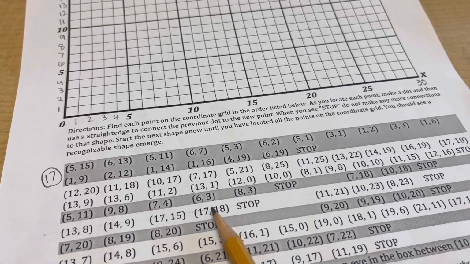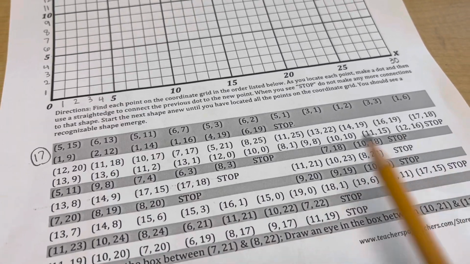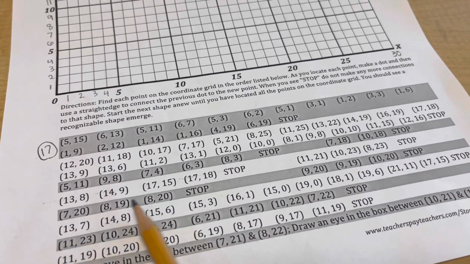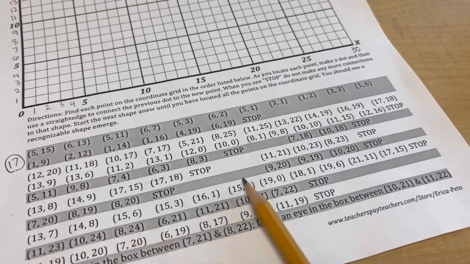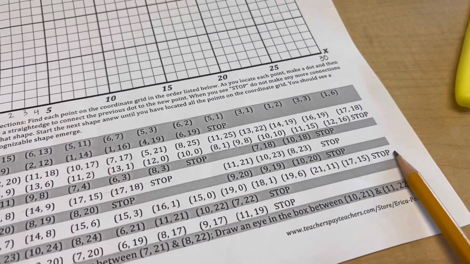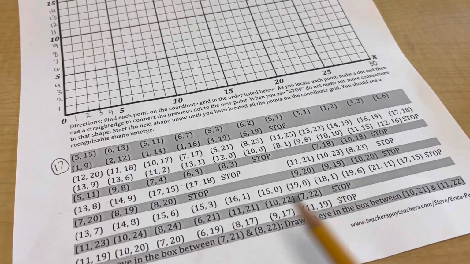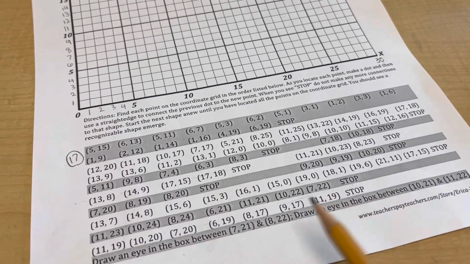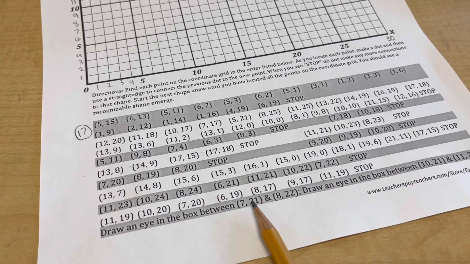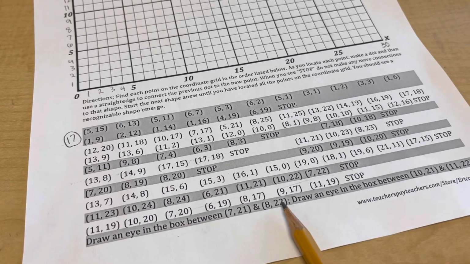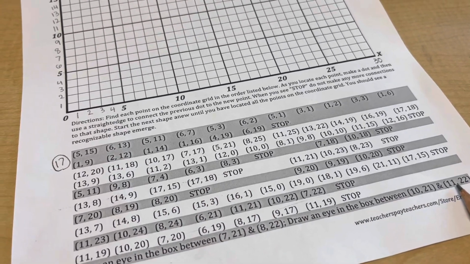There are 4 points. Connect them. There are 3 points. Connect them. Okay, same thing. 3 points. Connect them. 3 points. Connect them. Plot all the points that are here in the white. Connect them. Plot all the points that are here in gray. Connect them. Same thing in the white. Connect them. On the bottom, it says draw an eye in the box between 7:21 and 8:22. Draw an eye in the box between 10:21 and 11:22.